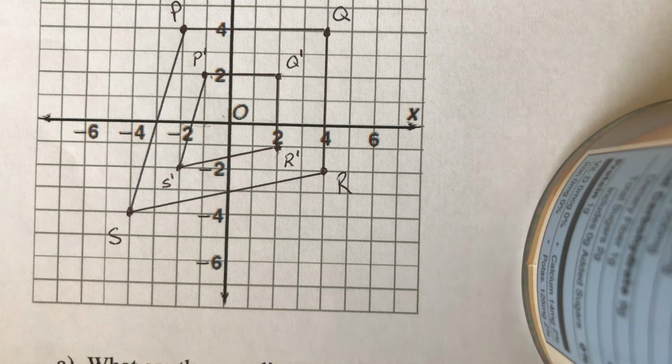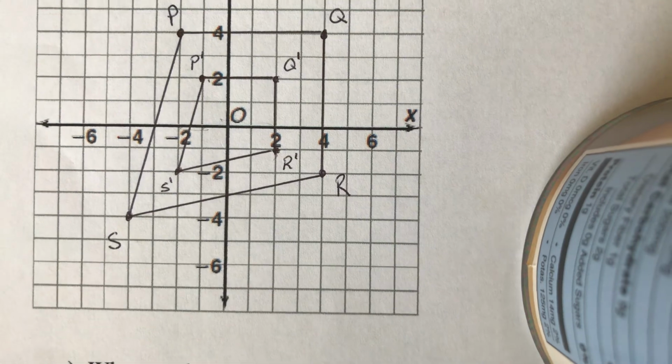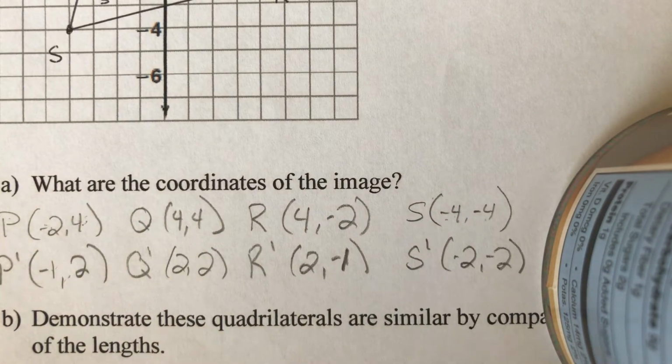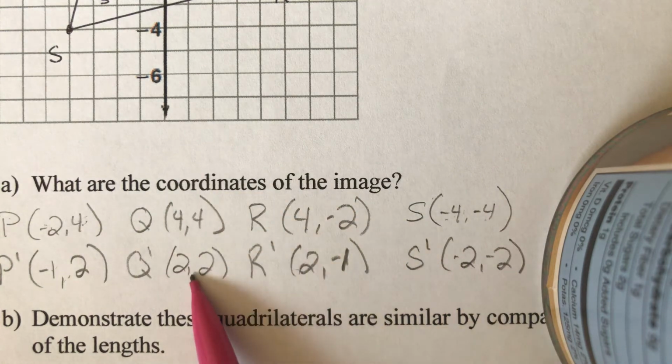Okay. If you need a second to pause your video and think about everything we just wrote down, go ahead and do so. Okay, but each of these are halves.